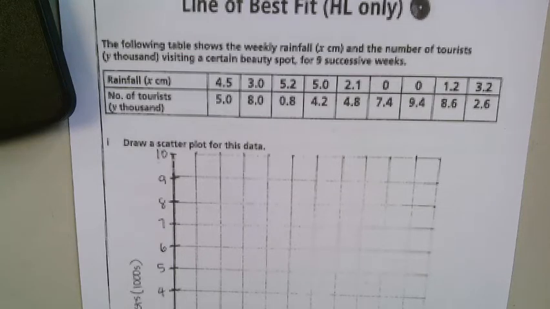So it says here, the following table shows the weekly rainfall, X centimeters, and the number of tourists, Y, in the thousands, visiting a certain beauty spot for 9 successive weeks, okay? Now, I do want to apologize for how incredibly granular this printout is. I tried to stretch it so you could have a better graph, and it just didn't work out the way that I wanted it to. So I apologize about that.